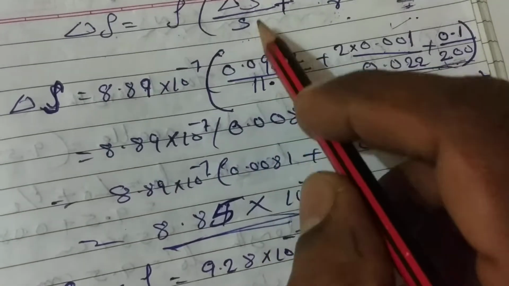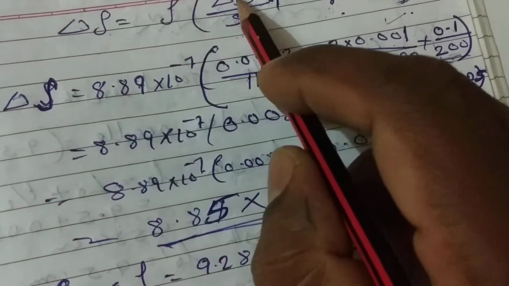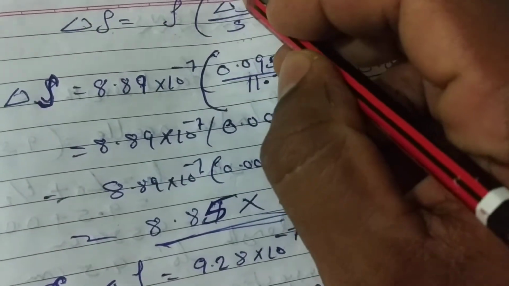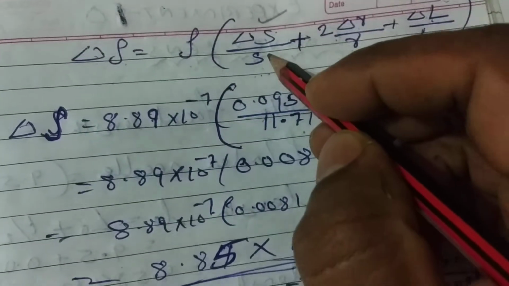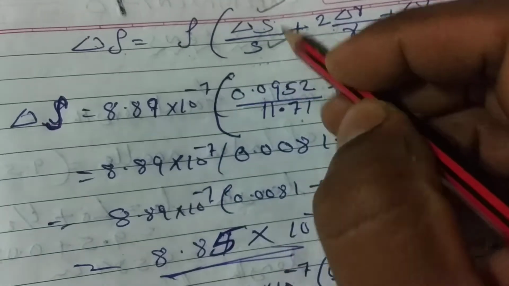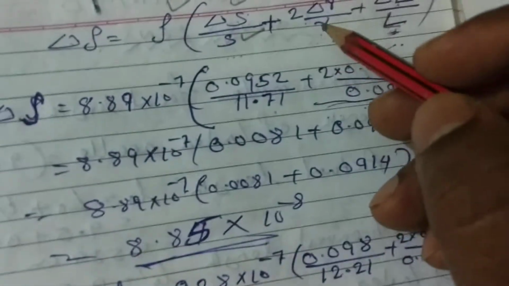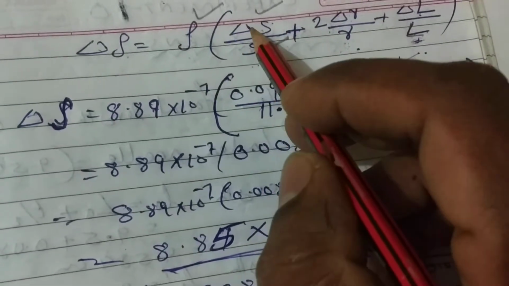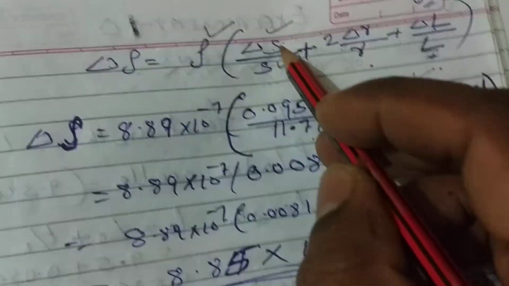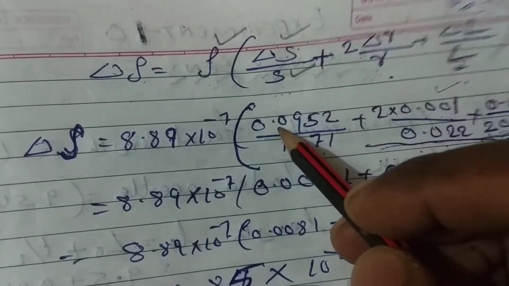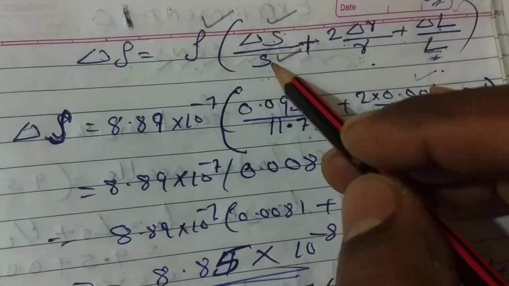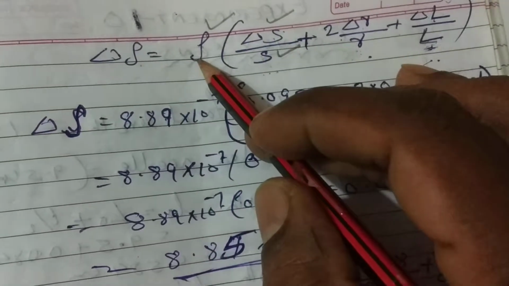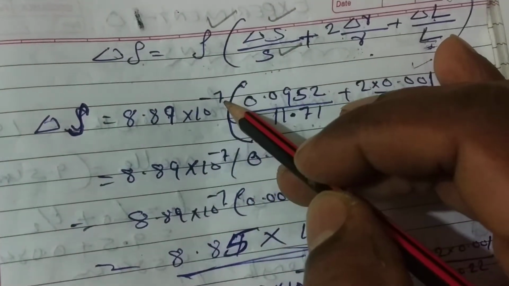Next one is delta S by S. Here there are 5 observations, and also there are 5 different values of delta S, S and rho. So by putting them in this equation, suppose for example in the case of the first observation, delta S we have already calculated, that is coming as 0.0952, and the corresponding S is 11.71, and the corresponding rho is 8.89 into 10 raised to minus 7.